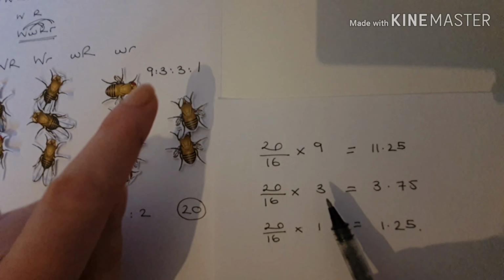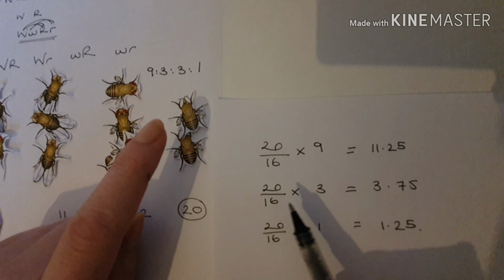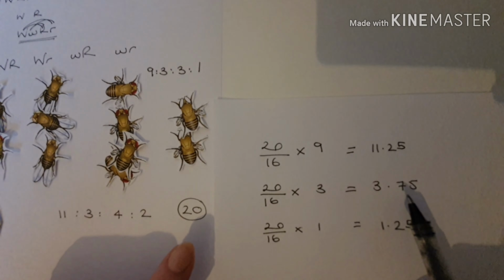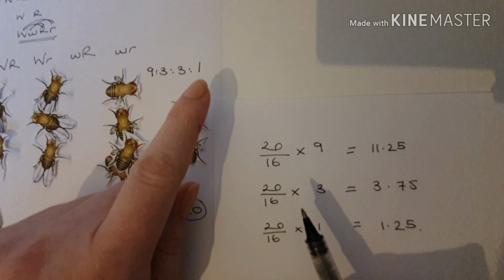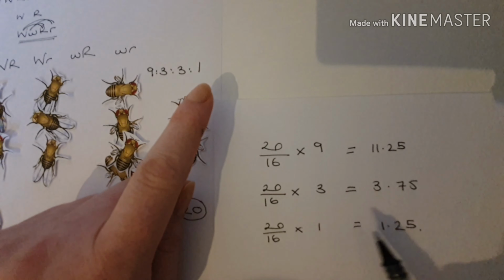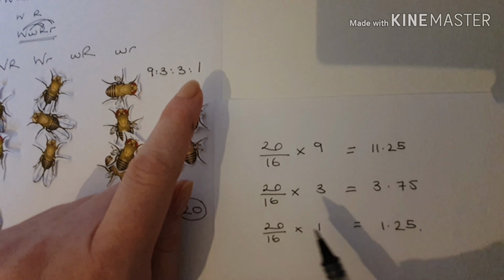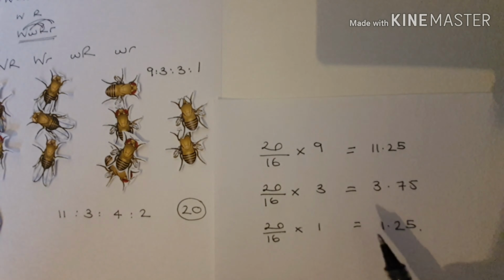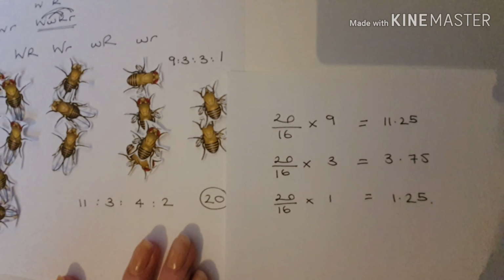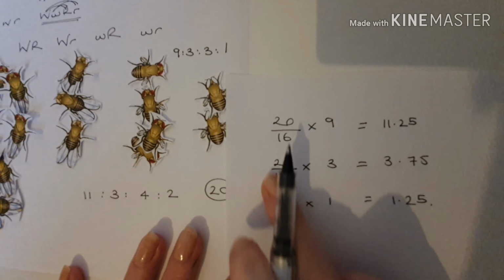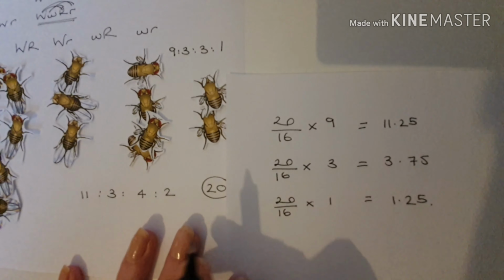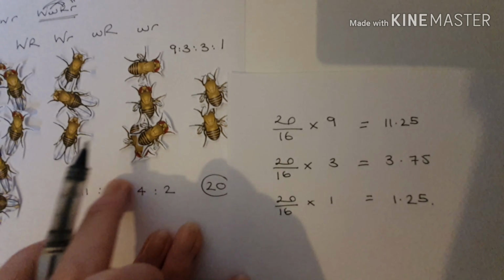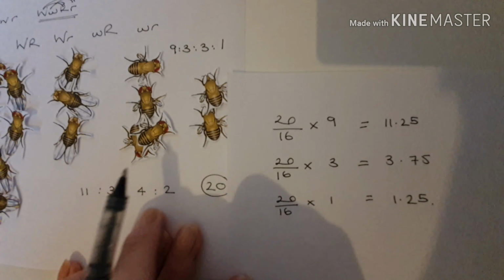For the 2 in the middle, the 3s, I got 3.75, which again sounds about right, if we could have points of Drosophila. For the last one, the homozygous recessive, there should only be 1 in 16, and in 20 we would expect 1.25 if it followed the same rules. Okay, so these are my expected numbers out of the 20 flies, and these are my observed numbers out of the 20 flies.